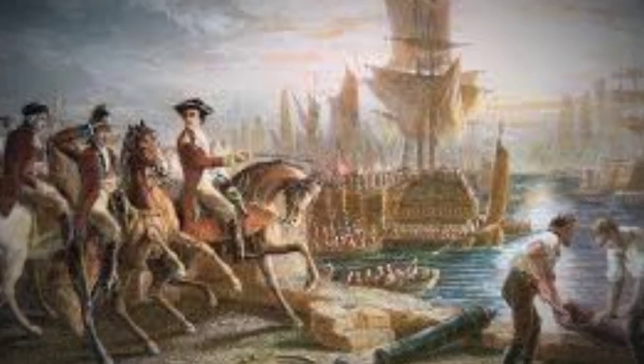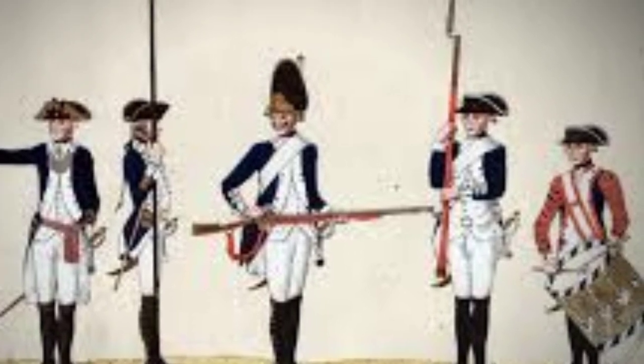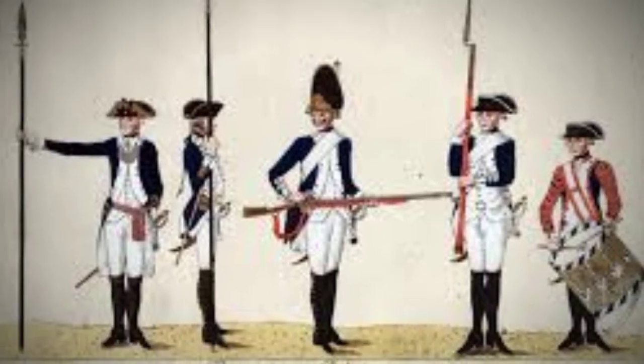The Lexington Minutemen had followed the Redcoats all the way back to Boston and had laid siege to it. Thousands of Hessian mercenaries were sailing across the Atlantic to reinforce the British troops.